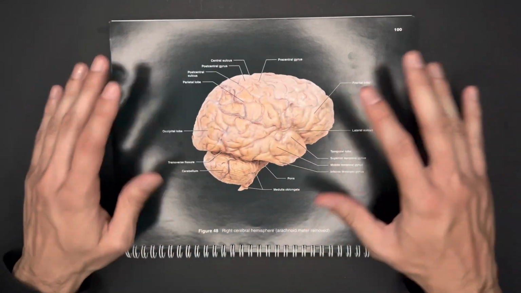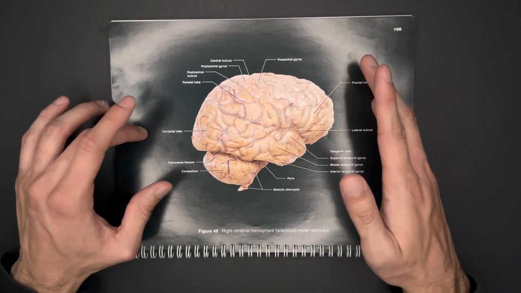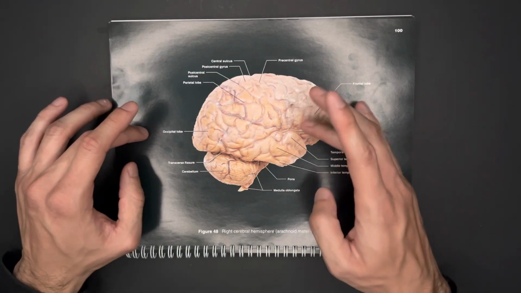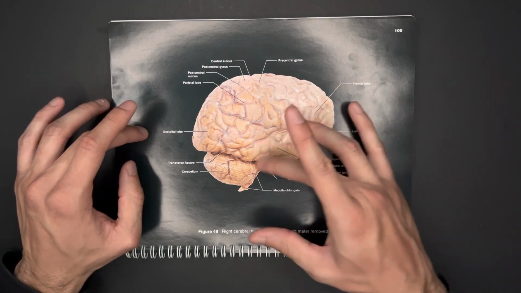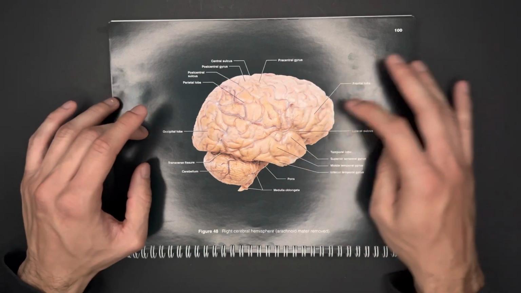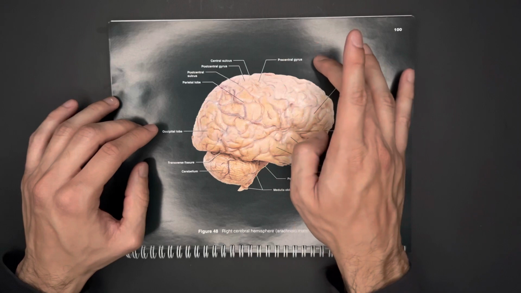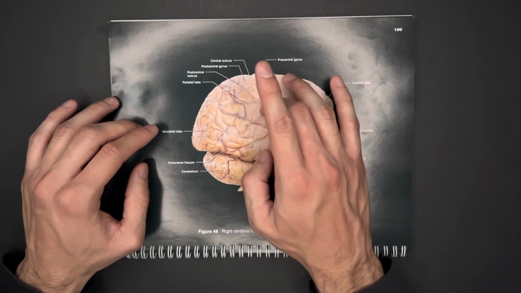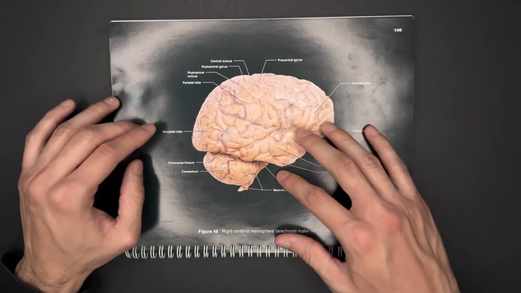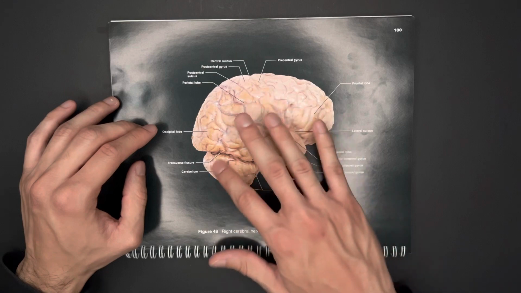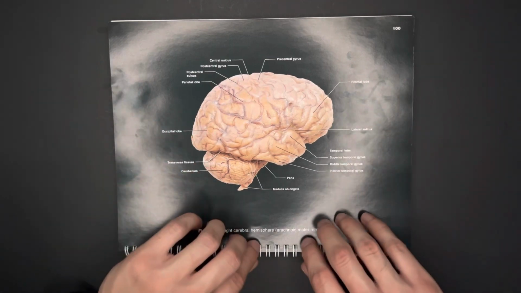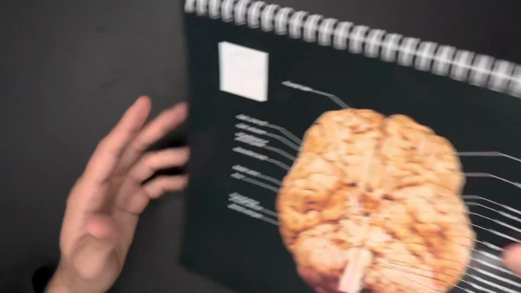So just frontal of the front, occipital in the back. The lateral sulcus will be this part right here. Below that would be the temporal lobe, with the superior, the middle, and the inferior temporal. Then we have the precentral in the front, central sulcus in the middle, and then the postcentral on the back. The cerebellum will be the small part at the bottom of the brain. Easy.